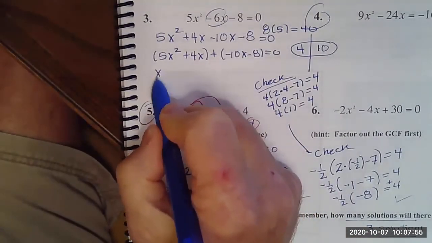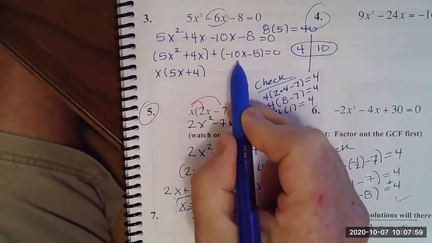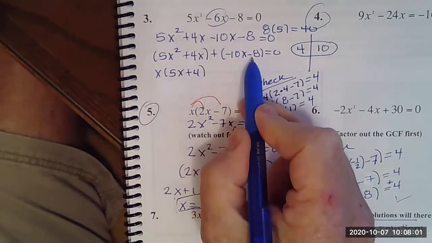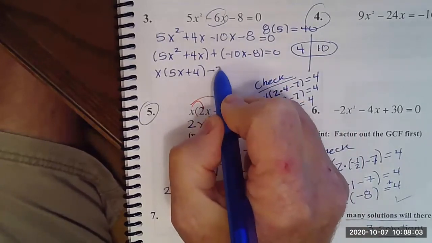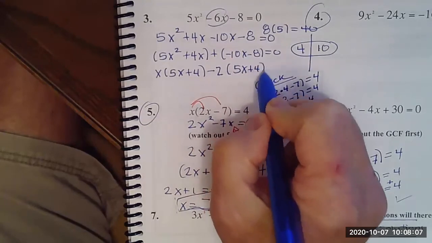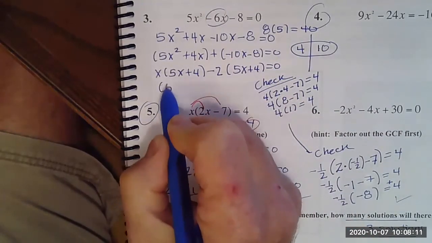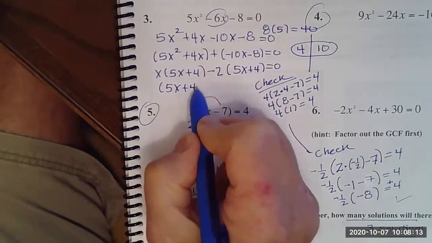Factor. I'll take a negative and a 2 out, so that'll leave me the 5x plus 4. Okay, write down the 5x plus 4 once, and the leftover.